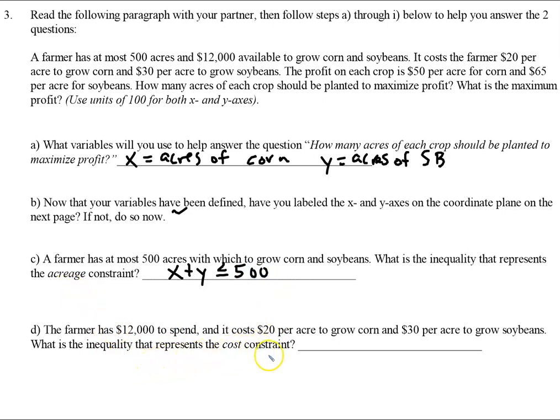And now we've got another constraint based on the fact of cost. He only has $12,000 to spend. So we cannot go over 12,000. That's another way of saying he has a limitation on the amount of money he has. We're told that it's costing $20 per acre of corn, so $20 times X. And it costs $30 per acre of soybean, that's 30Y. And his limit, the constraint, is $12,000. Less than or equal to 12,000.